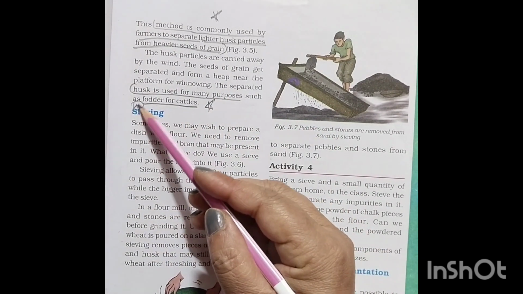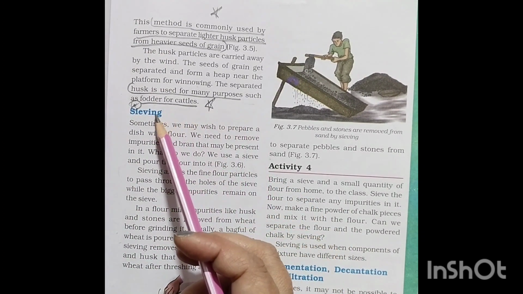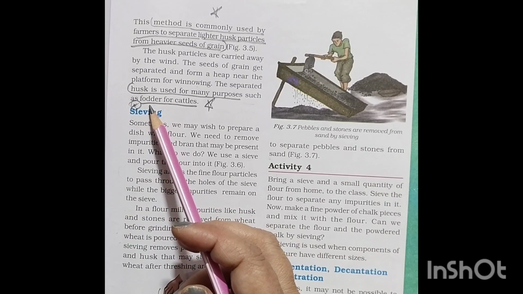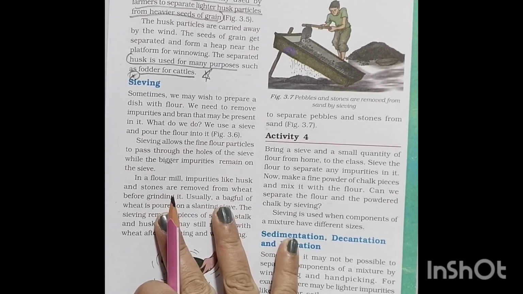So don't write here number 1. Husk is used for many purposes. For example, one of the main purposes is fodder for cattle. Right? Now next one is sieving.